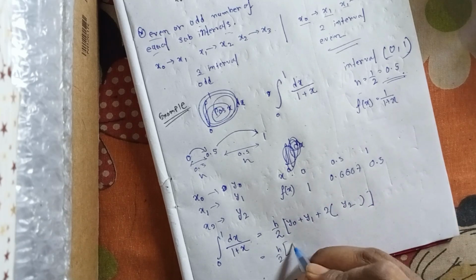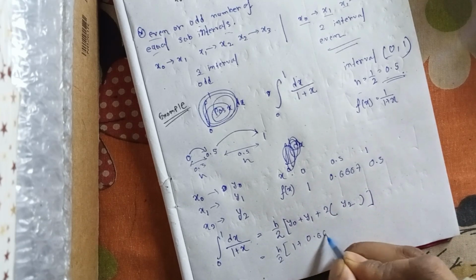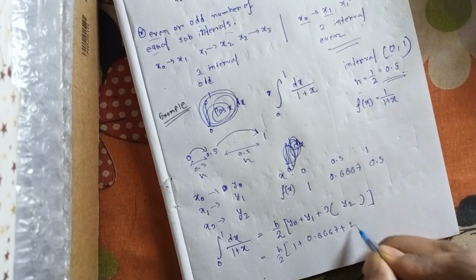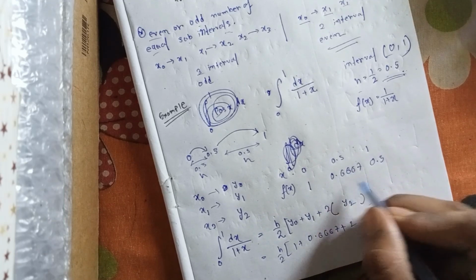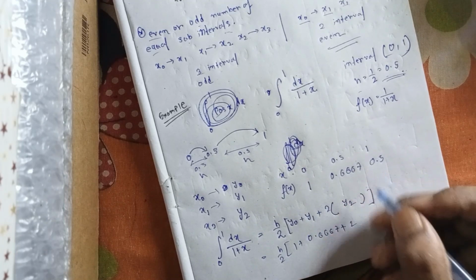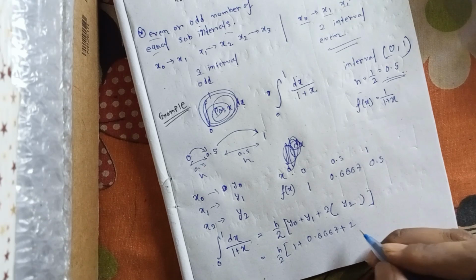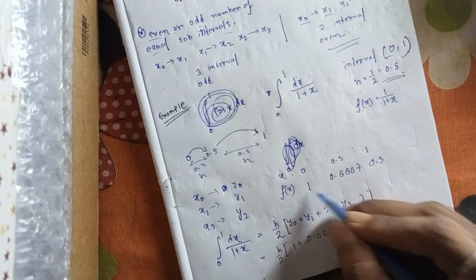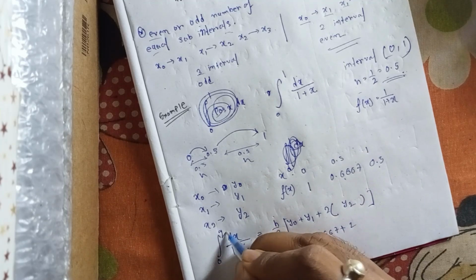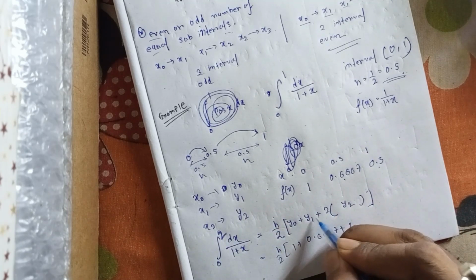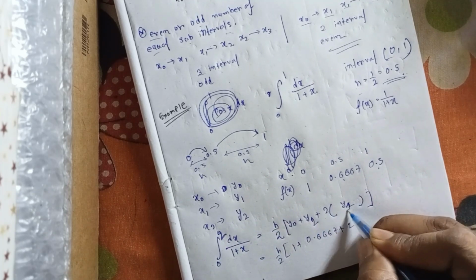So y0 is 1, y1 is 0.6667, plus 2 into y1, and y2 is 0.5. See the y0, y1 and y2, this is y2, right? This is y2, so this is y1.